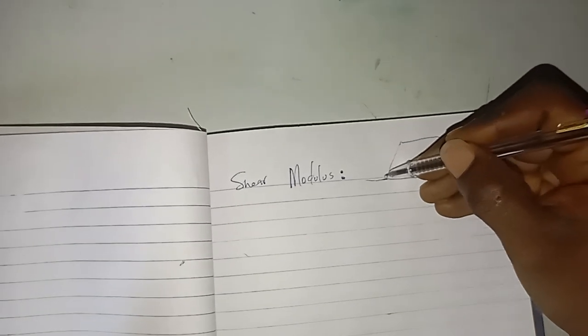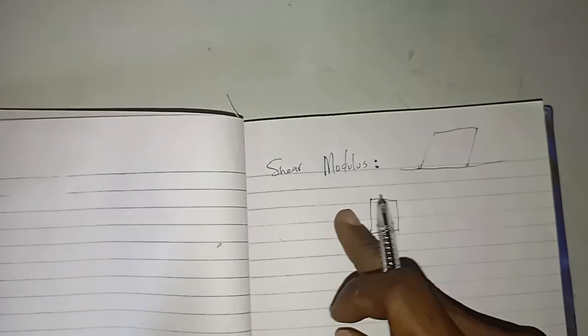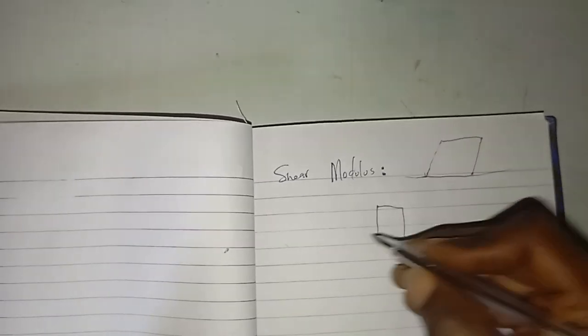This is the diagram they normally use. I wonder how you tell me that on a solid body, let's say this solid body is this way, then you have to push it. The pushing should be parallel.